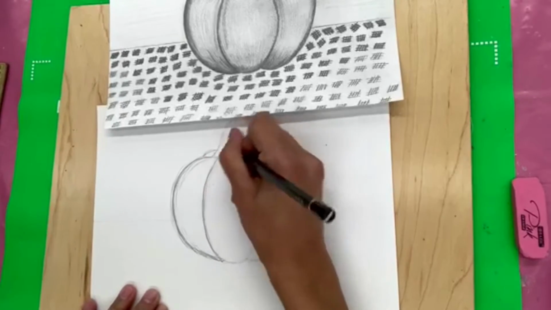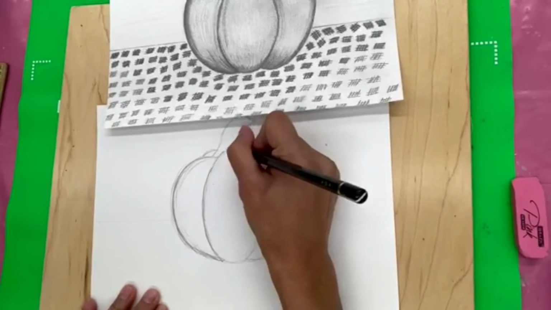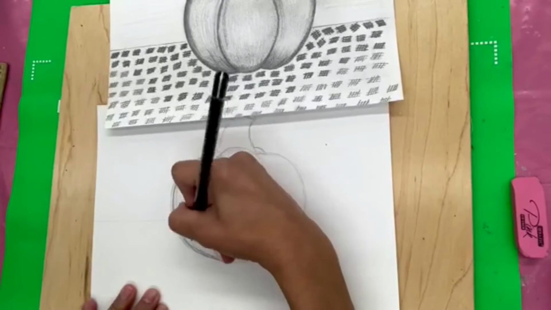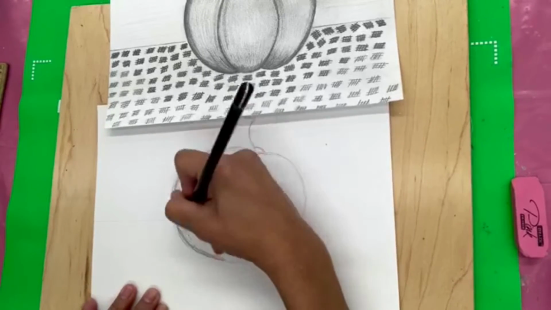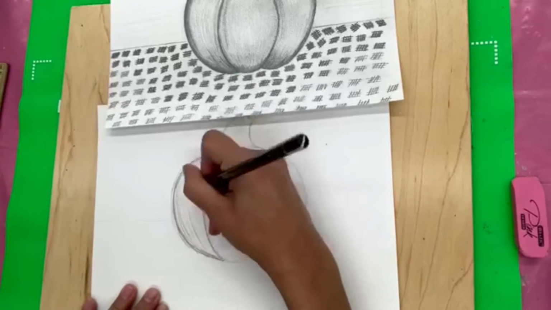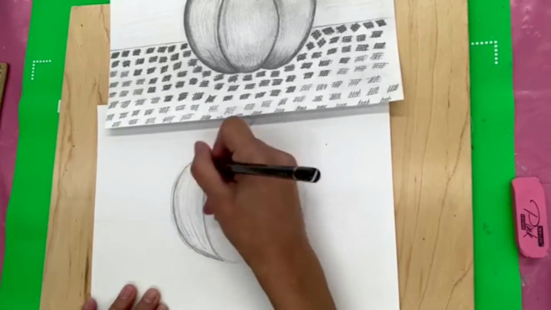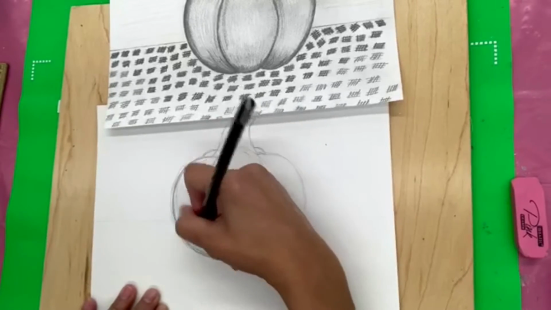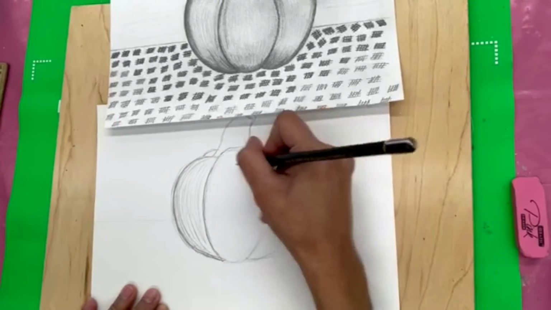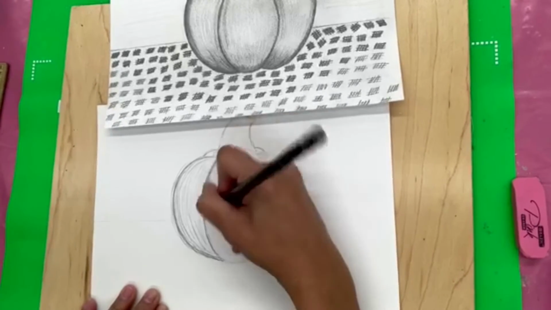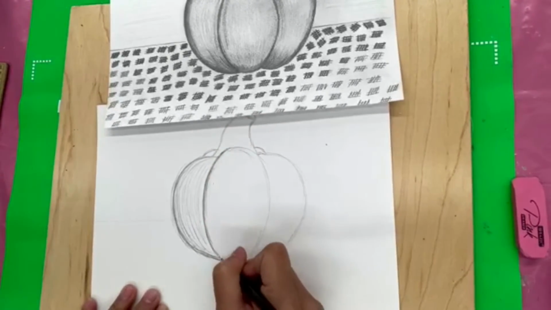Curvy. See how it's becoming more defined? And then here, we want to use the same lines to curve up. Okay? And then here, we're going to curve.